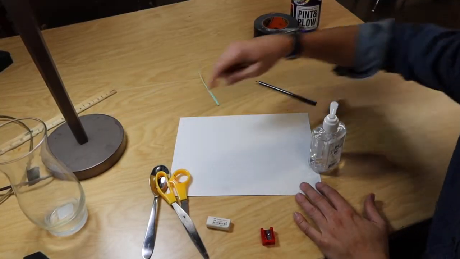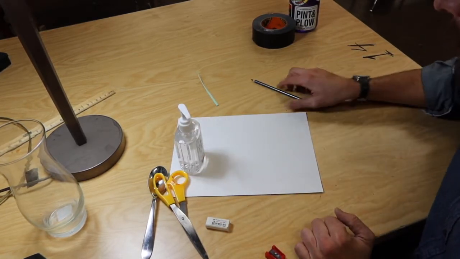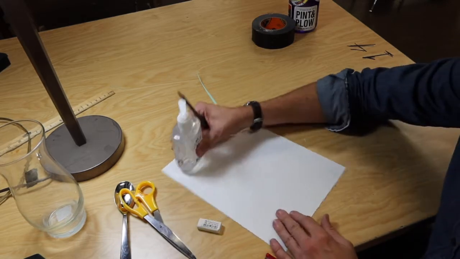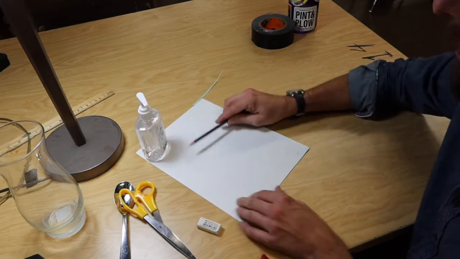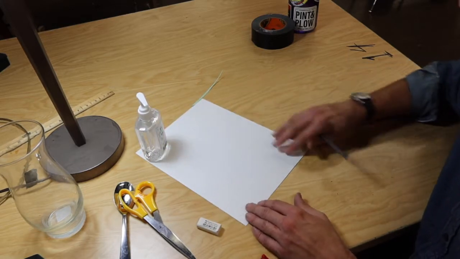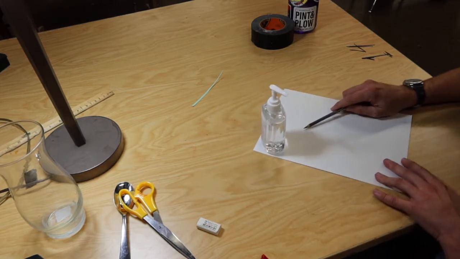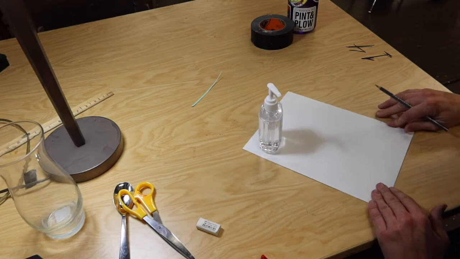Here's the base of the lamp, and that gives you a point of reference where the shadow is going to be created. You can obviously tell right off the bat there's the shadow. You can start playing around to see how much of the shadow fills up the piece of paper. When I get really, really close to the lamp, the shadow is not that long. But when I start getting further away from the lamp, you can tell the shadow gets longer and longer and longer.